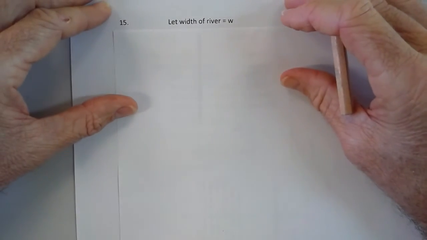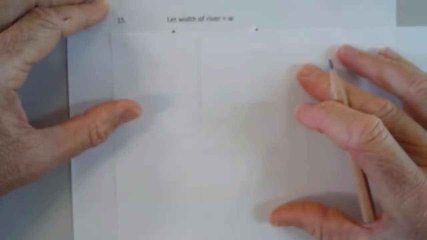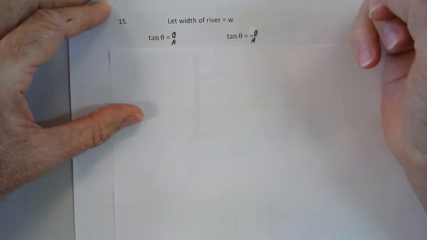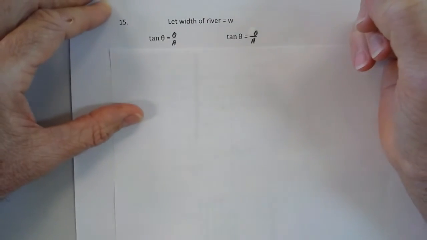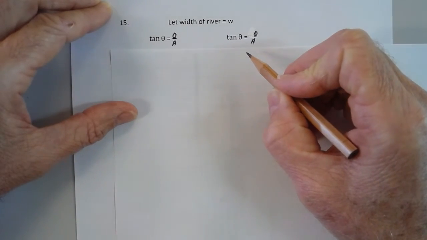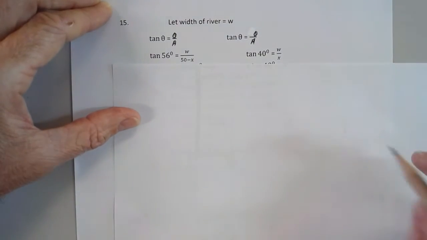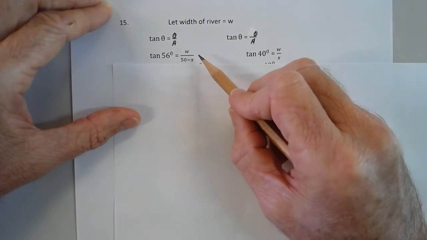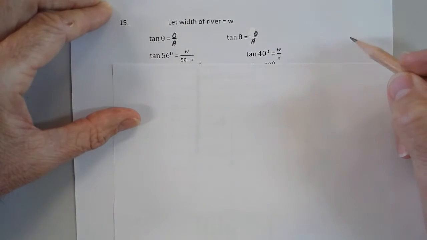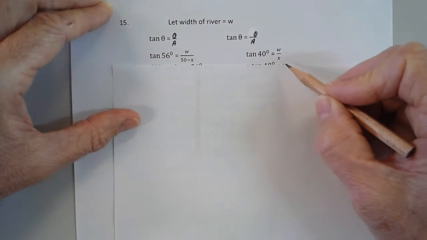Okay. Now we want to calculate the width of the river. So we're going to let the width of the river equal W. Now we're going to use simultaneous equations, developing two equations using tan of theta, remembering tan of theta equals opposite over adjacent. So the tan of 56 degrees equals the opposite, which is the width of the river, over 50 minus x. The second equation is tan of 40 degrees equals W over x.